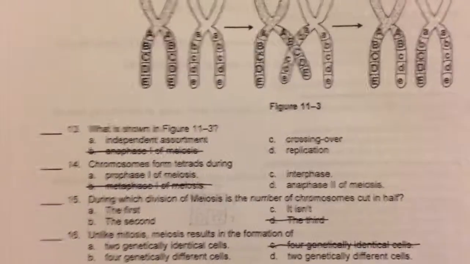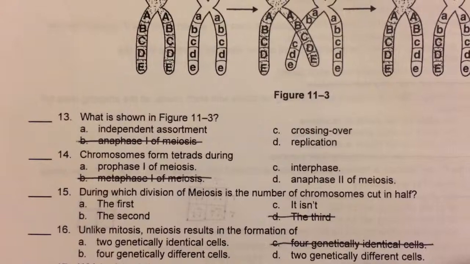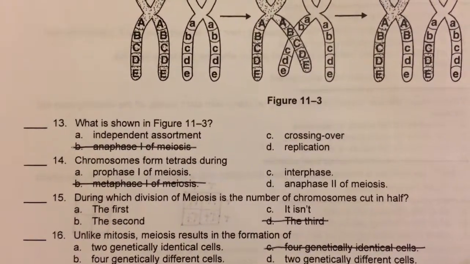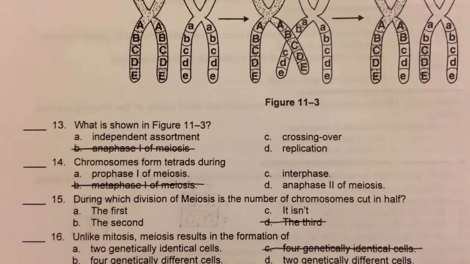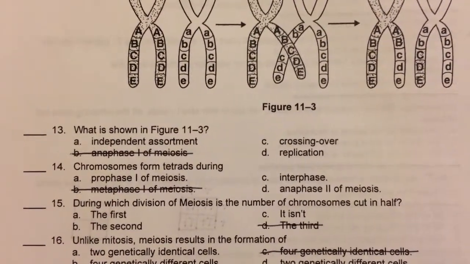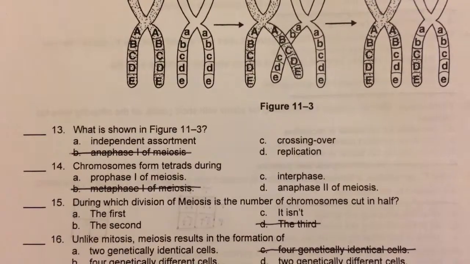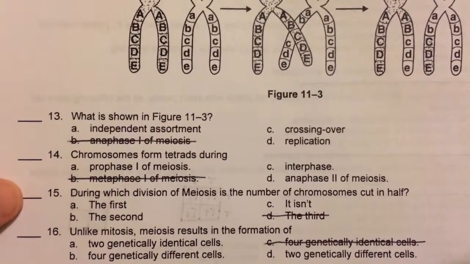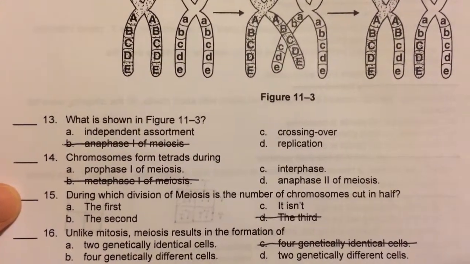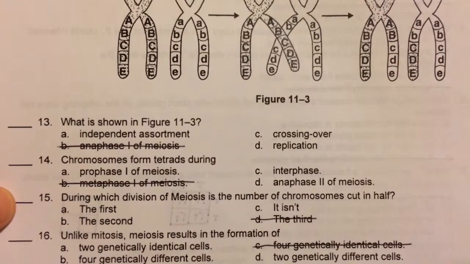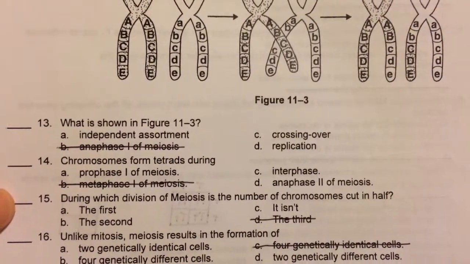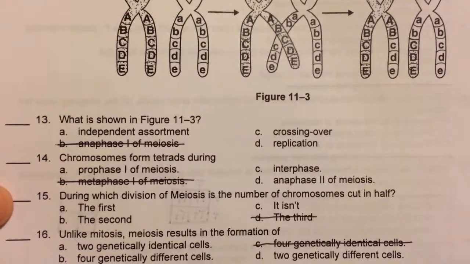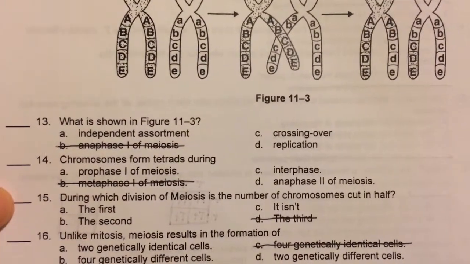Number 14, chromosomes form tetrads during A, prophase 1 of meiosis, B, interphase, or C, anaphase 2 of meiosis. Number 15, during which division of meiosis is the number of chromosomes cut in half? A, the first division, B, the second division, or C, it isn't.